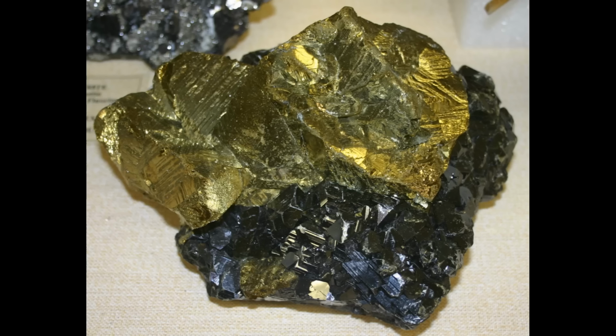This is closely related to pyrite. It's called chalcopyrite. It's basically copper, iron, and sulfur rather than just iron and sulfur, which is what pyrite is. This is an important mineral that's used in the mining of copper. It's an important ore of copper.